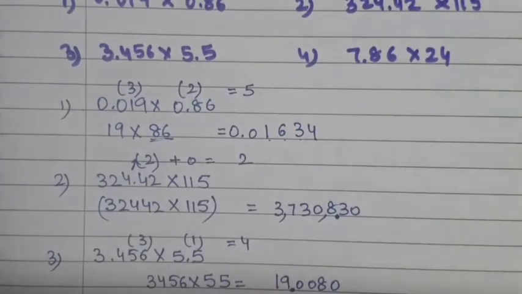Second one is 324.42 into 115. We will just do the simple multiplication. We got 3730830.